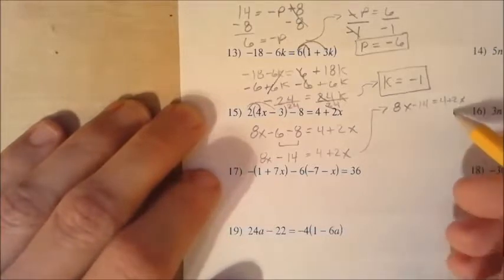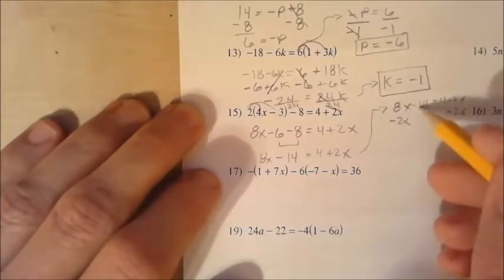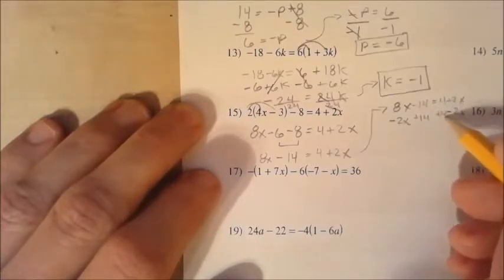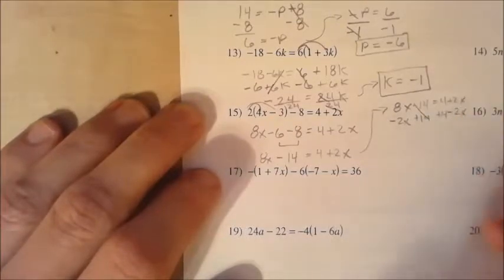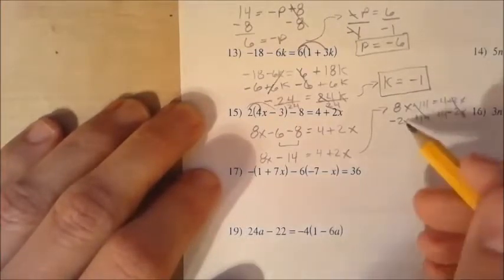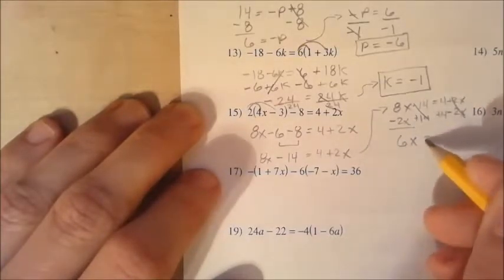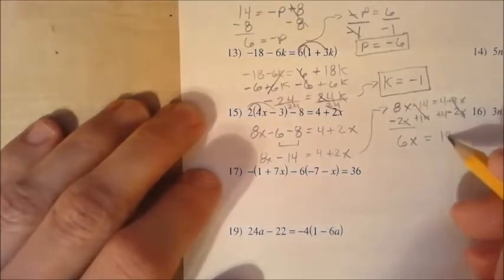Now, what I'm going to do is subtract 2x from both sides. And then I'm going to move my 14 over here by adding 14 to both sides. And that gets rid of my 14. This gets rid of my 2x. So if I have 8x minus 2x, it gives me 6x is equal to, and then I have 4 plus 14, and that's going to give me 18.